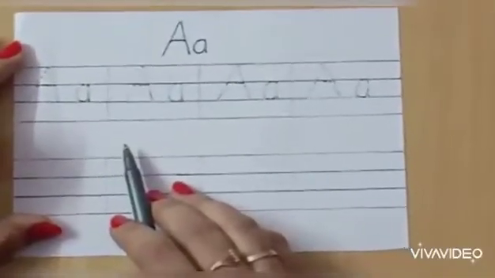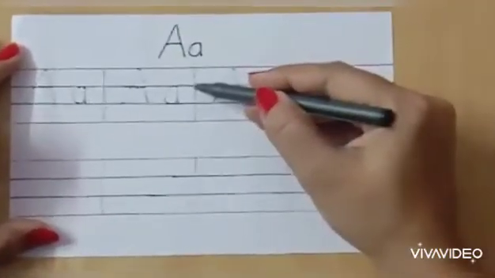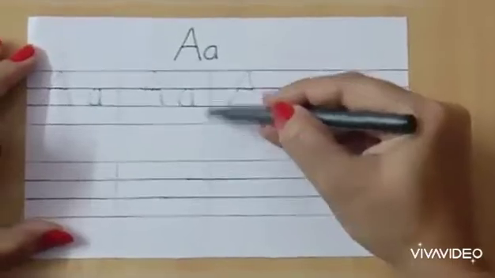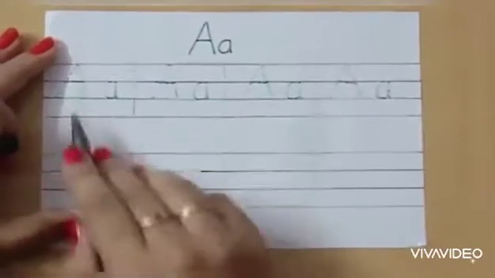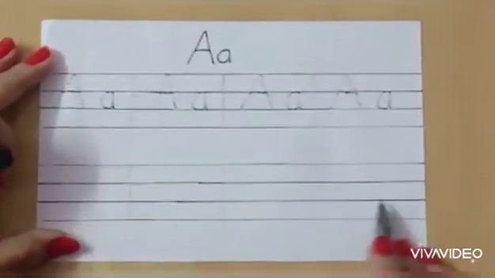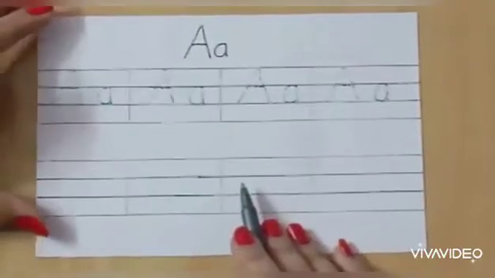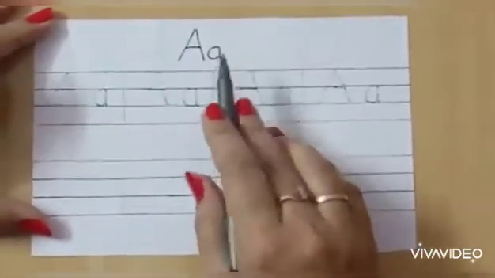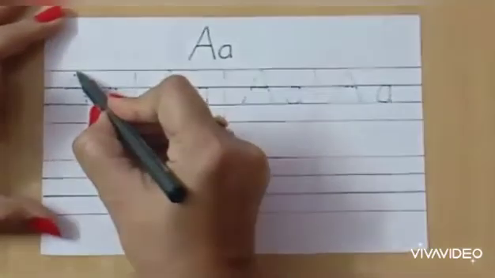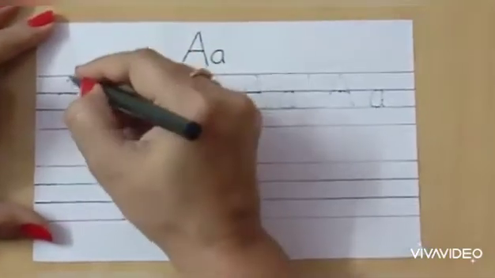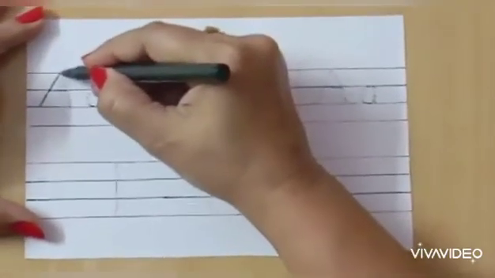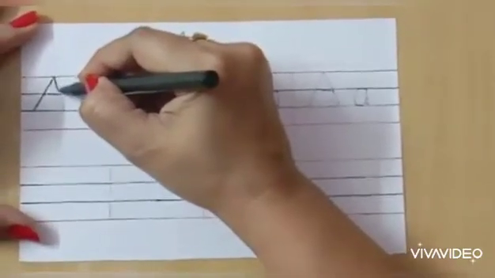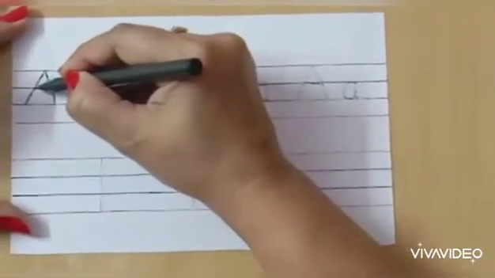Now I will show you how to write capital A and small a in 4 lines. In this paper, there are 4 lines. 1, 2, 3 and 4. 2 red lines and 2 blue lines. As you can see, this is the tracing portion and this is the plain portion. I will teach you how to write capital A and small a. We will write from first red line to second blue line. Again we will go up first red line to second blue line and then slipping line on first blue line.